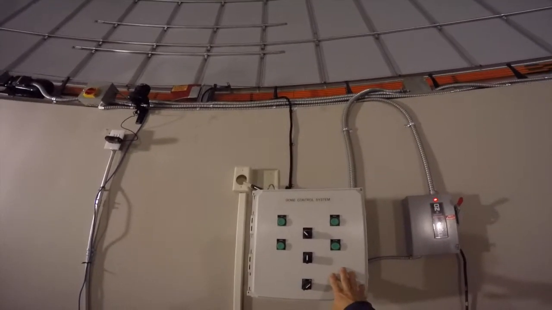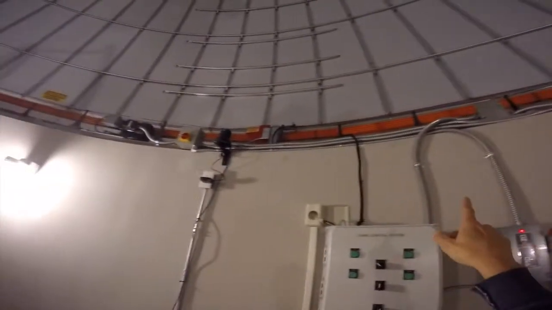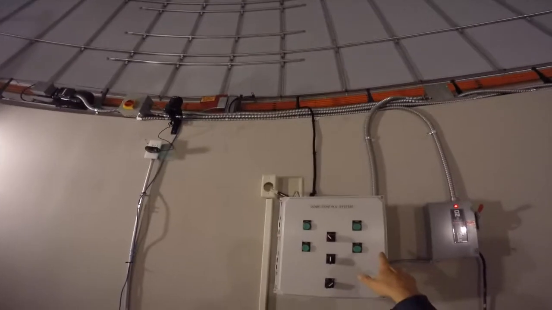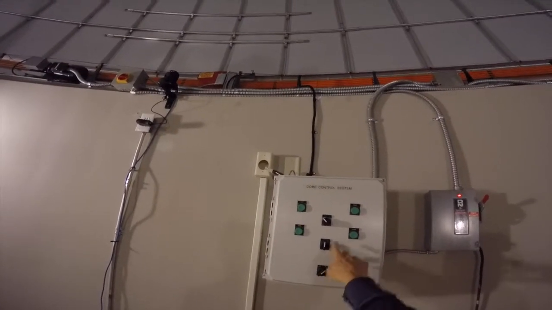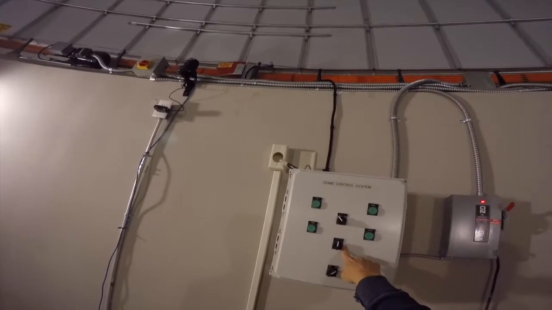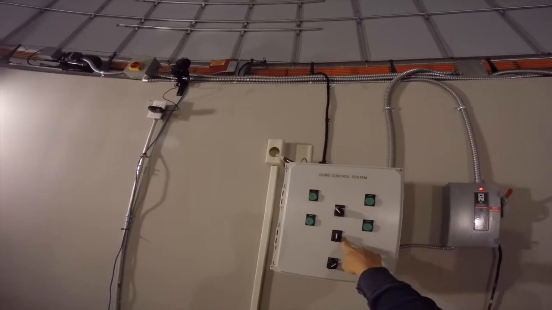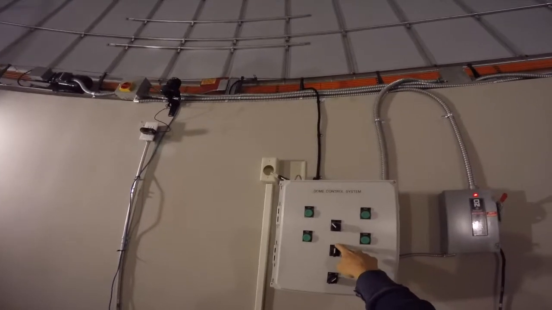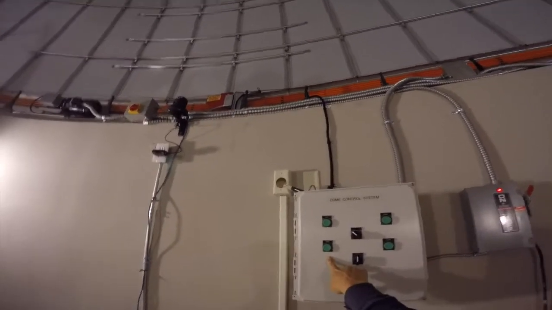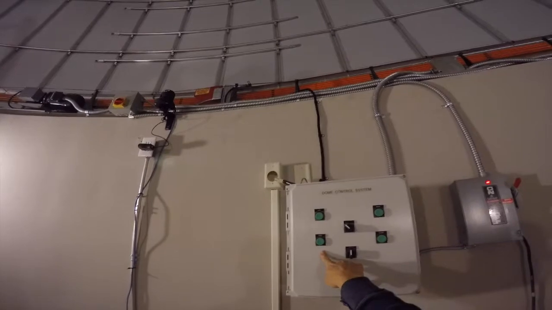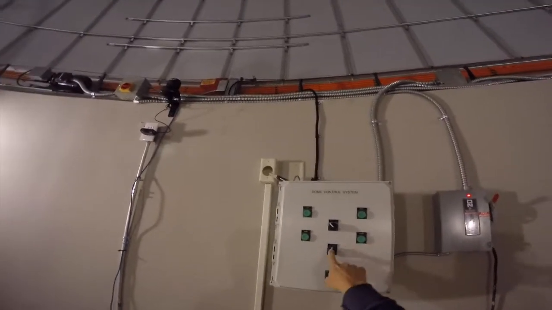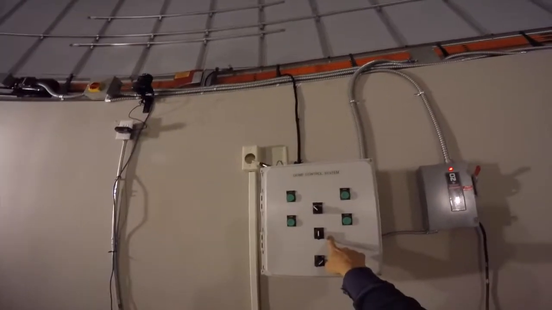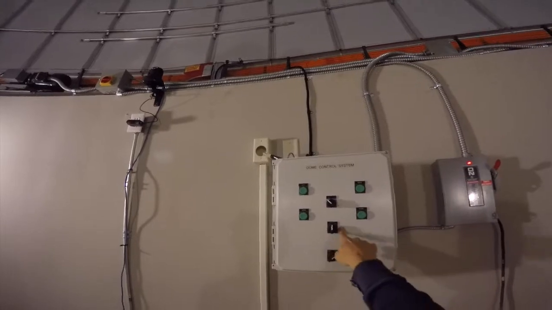This box will control rotation. So I can operate rotation here. I can also operate the shutters. The next set of switches up is for handling the shutters. In sequence, if I leave it on sequence and hit open, it'll open the upper shutter, then the lower. And if they're open and I hit close, it'll close the lower, then the upper. Or I can select which one I want. In this case, I can select the upper or the lower.